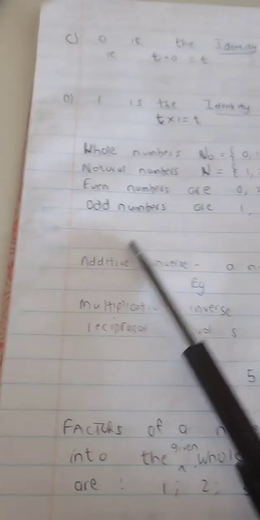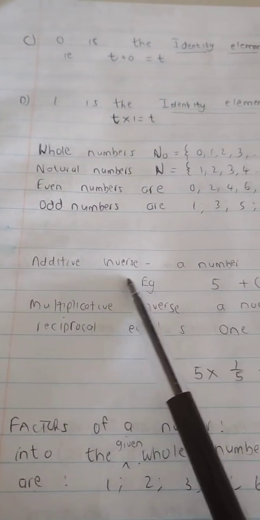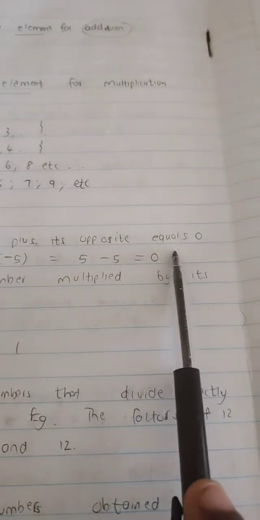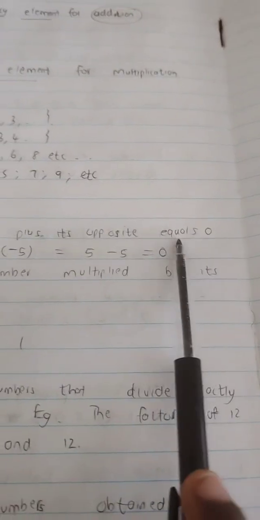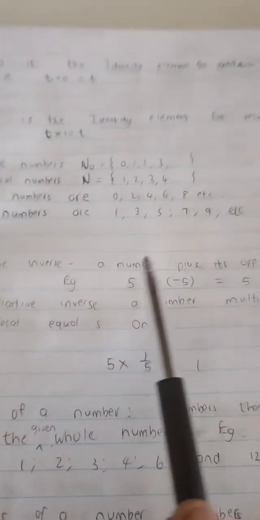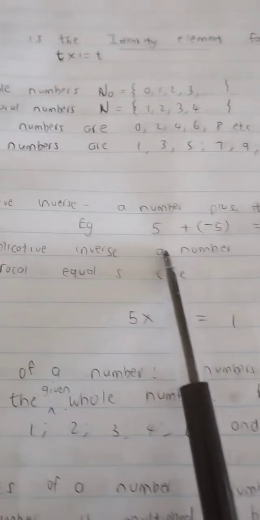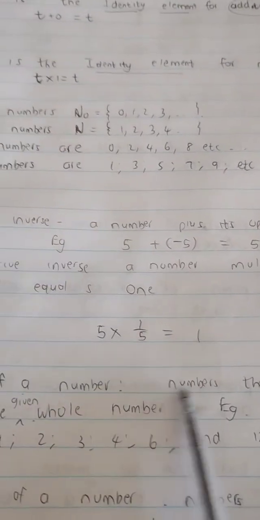So an additive inverse's only role or responsibility is that we take a number plus its opposite, which will give us 0. That number added to its opposite should give us what? 0. So the additive inverse of 5 is minus 5.